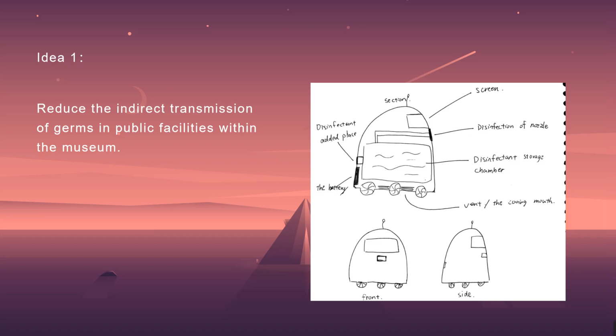It will spray a mix of liquids to disinfect the object, and there is a large water tank in the middle of the stomach, which is a container for disinfectant, and a place to add disinfectant in the back, and a battery that can be recharged, and a cooling mouth in the bottom.